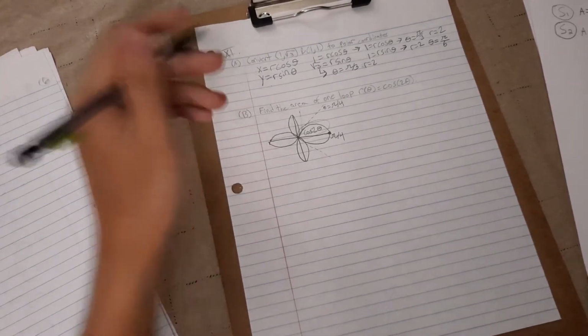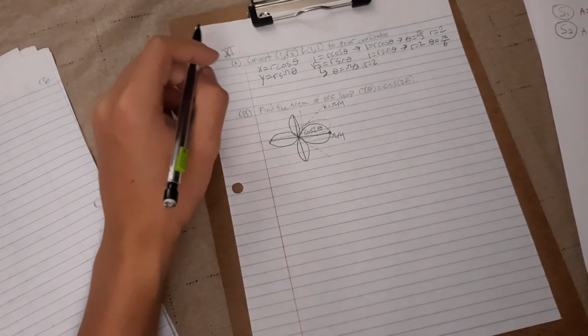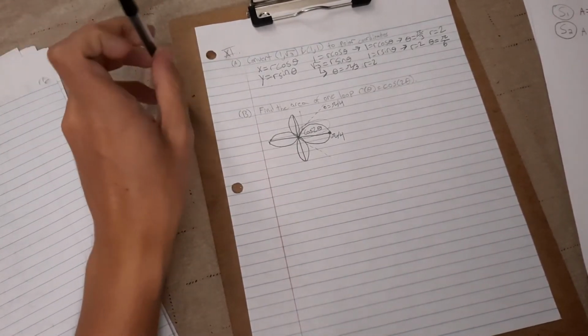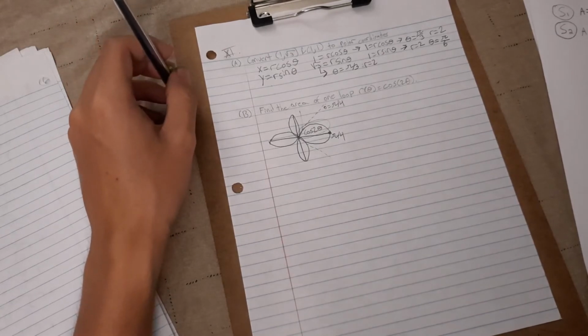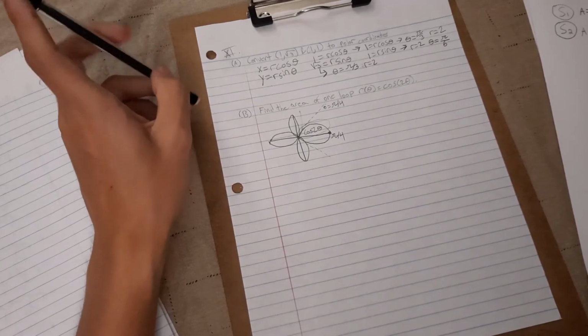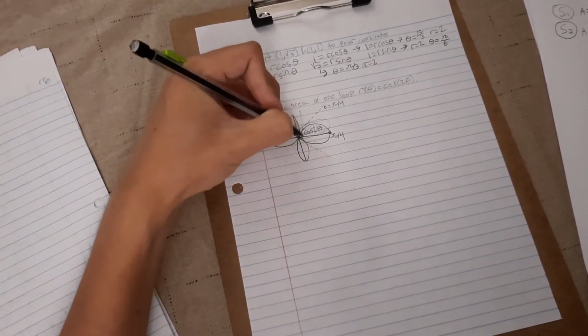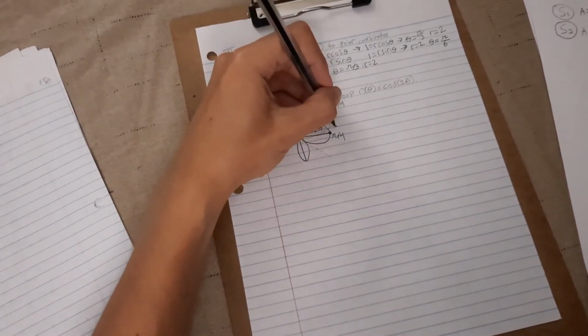Now, the problem says to find the area of one loop of the 4-leaf rose. So you've got to take the area of this function and multiply it by 2.